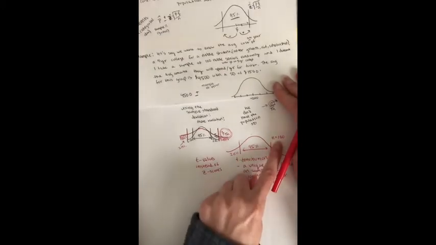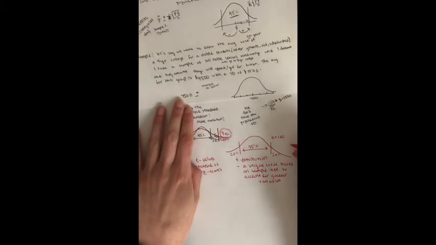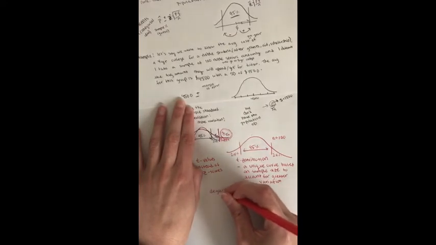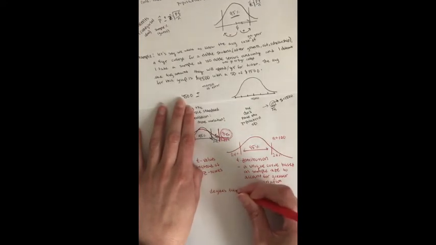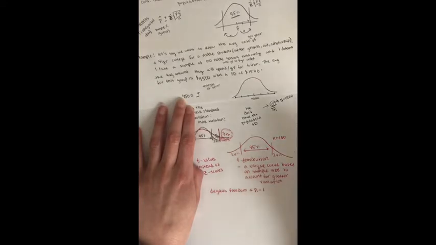That means I have room for more variation based off my sample. What he came up with is actually something called degrees of freedom in a t-distribution to represent each sample size. So degrees of freedom is how much variation we're allowing. And the degree of freedom is actually the sample size minus 1.